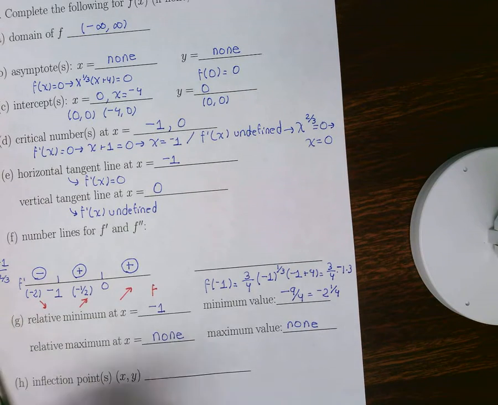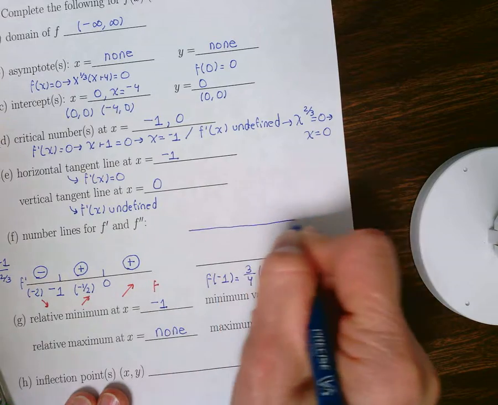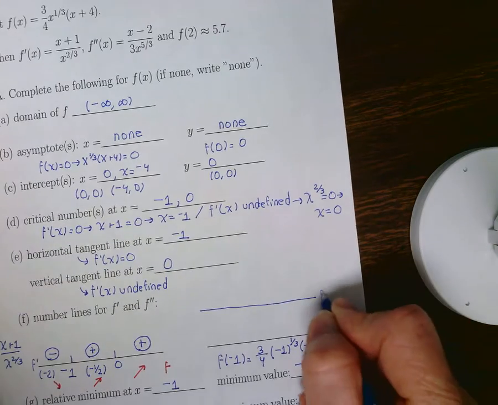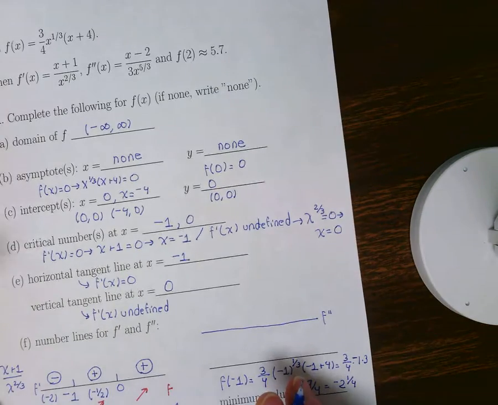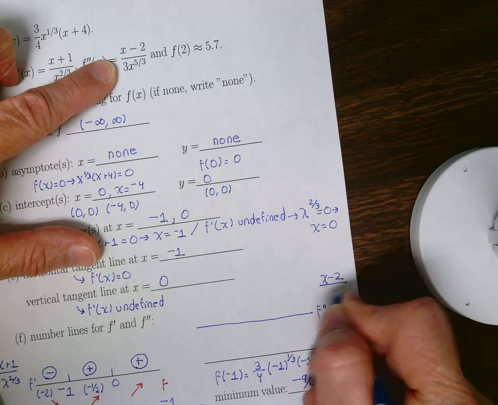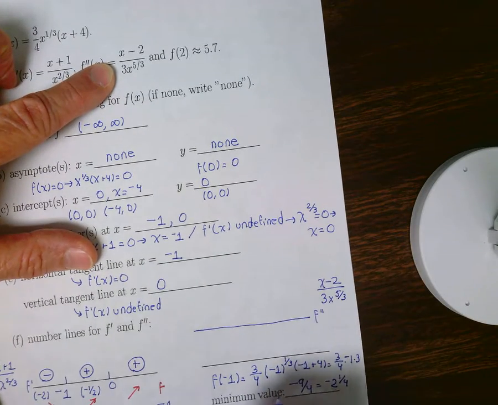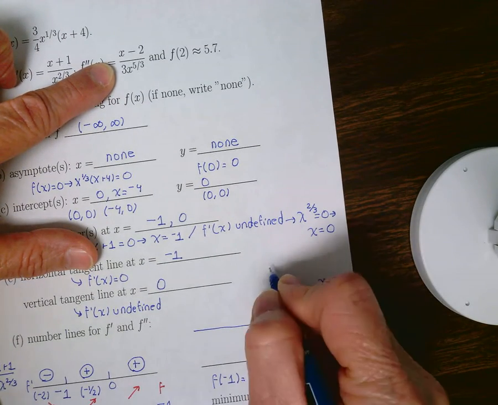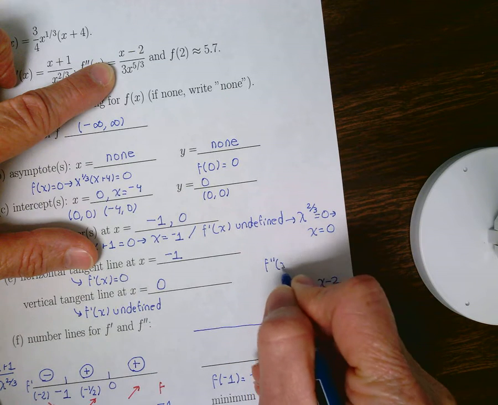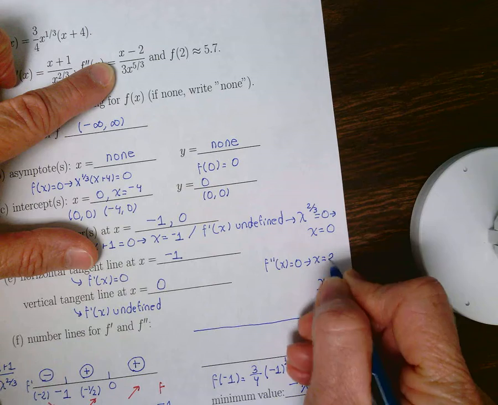And now I want to do the number line for f double prime. Let me go ahead and do it here since I've already used my space. F double prime, okay, is (x minus 2) over 3x to the 5/3. And I know that f double prime equals 0. I can look at that. That's going to be where x equals 2.